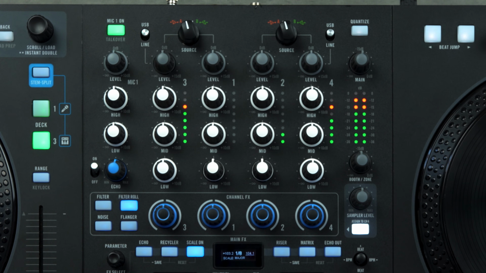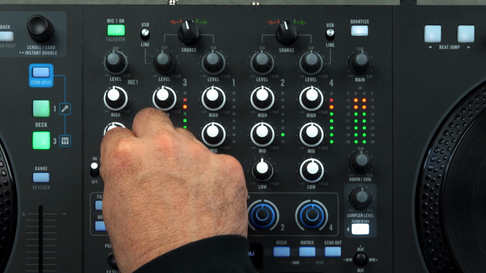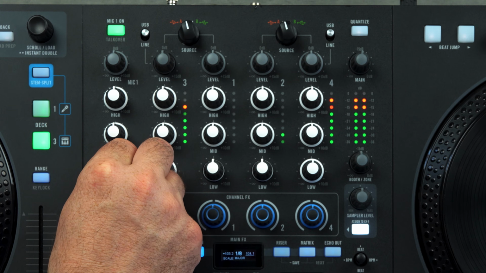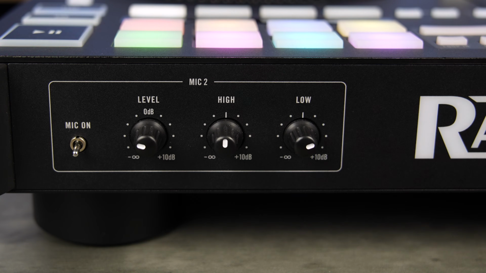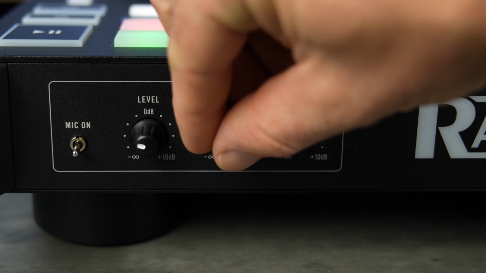And the Echo on-off switch allows you to add an echo hardware effect to your mic audio. The blue echo knob adjusts the amount of effect applied. Controls for Mic 2 are located on the front panel of the 4.